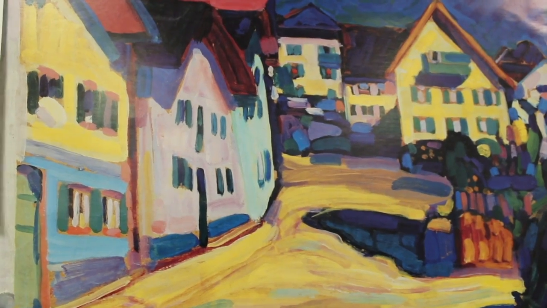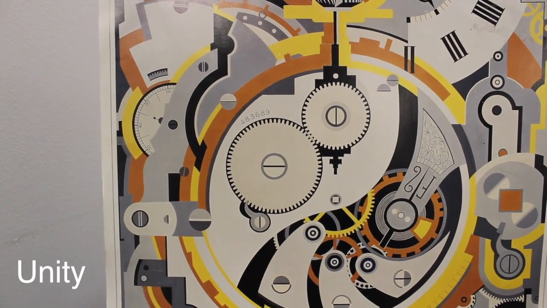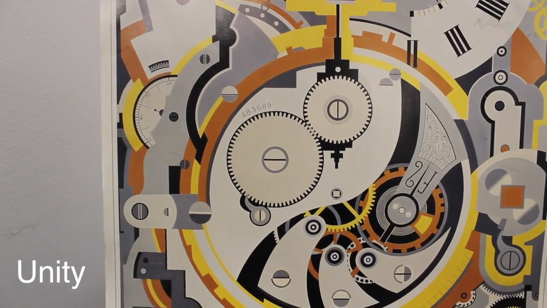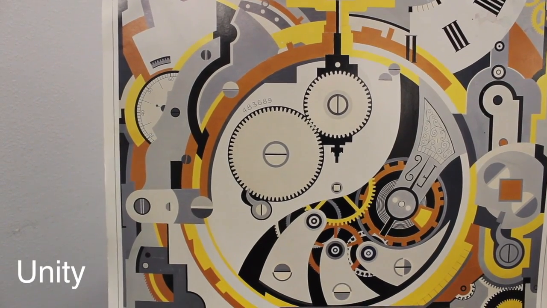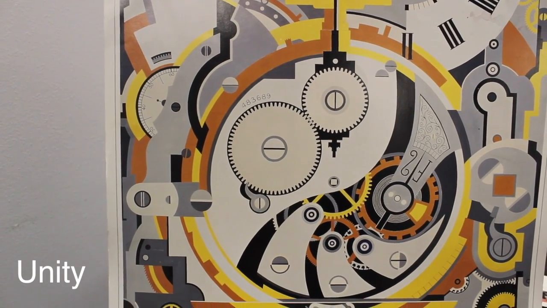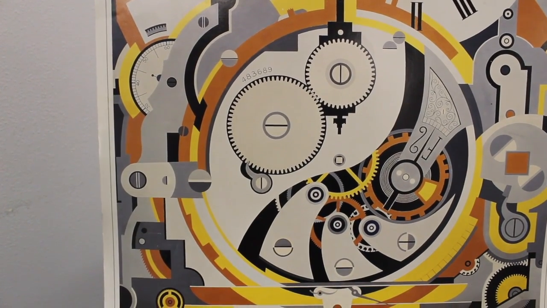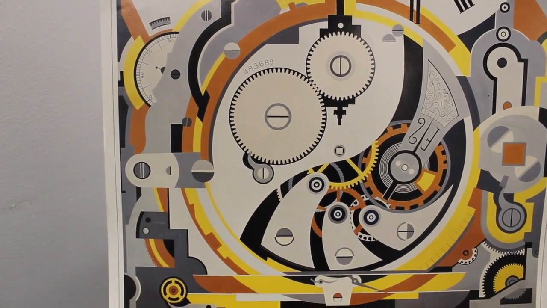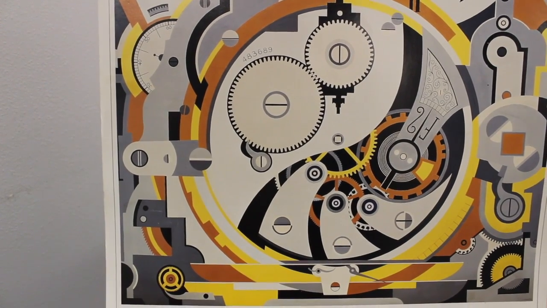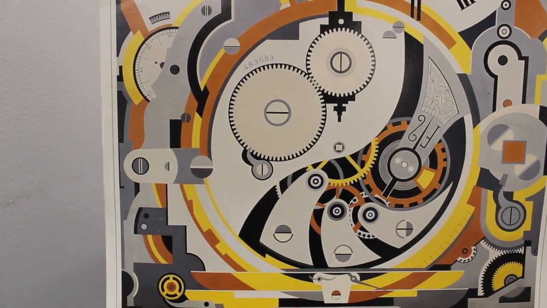Another principle of design is unity. Unity means you use the elements in a way to pull the different parts of the picture together, to make the painting or the drawing work as a whole. Now, there are a number of ways you can do this. One is to repeat your elements. So you can repeat shapes, you can repeat colors.